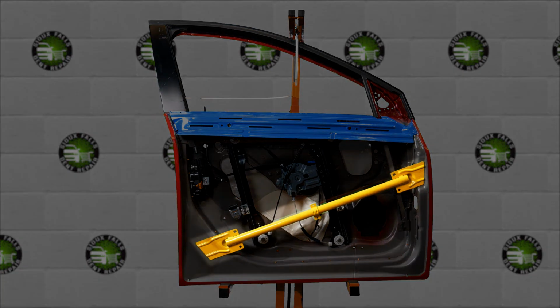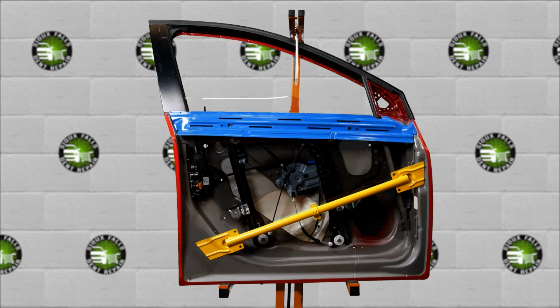Highlighted in yellow here, we have the center crash beam on the vehicle. We can get tools around this area and above it very easily, but anything below that area, below the yellow crash beam, is very difficult. Oftentimes, in order to gain access to these areas below the crash beam, we actually have to remove the door panel and sometimes even the door itself.